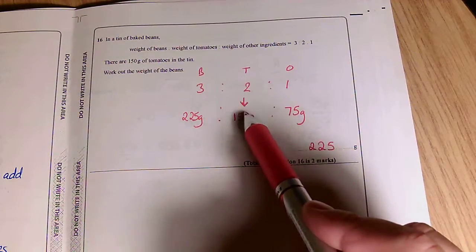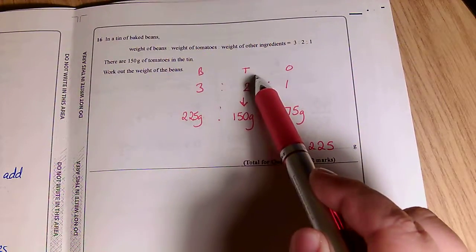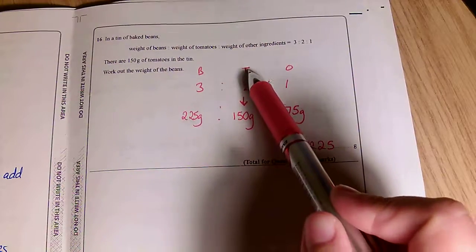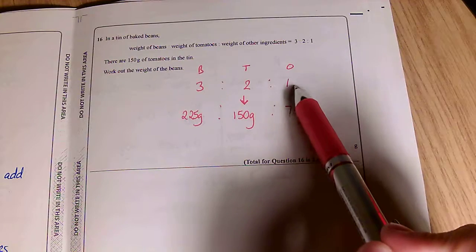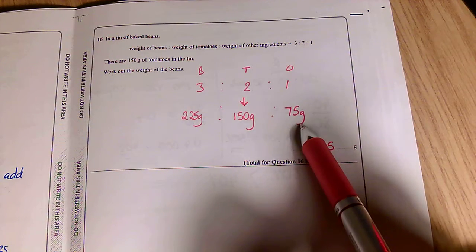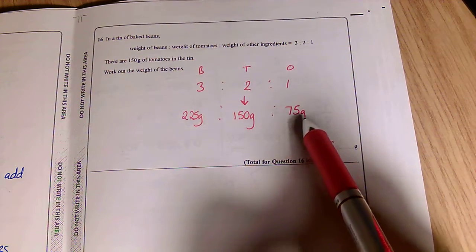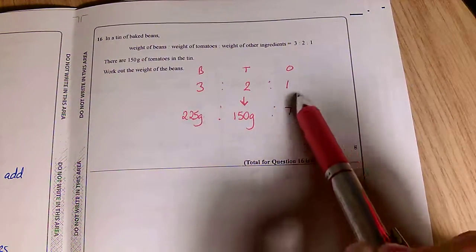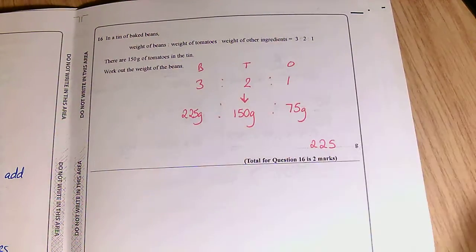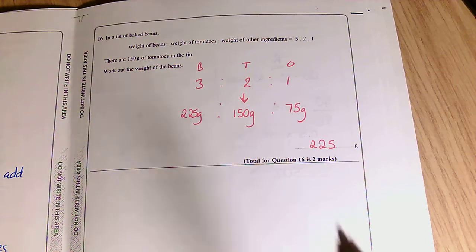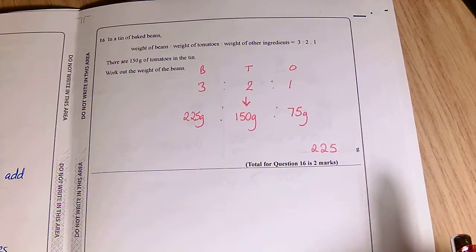Now I know that those two parts was 150 grams because it says 150 grams of tomatoes in the tin. 150 grams of tomatoes was 2 parts. Now if 2 parts is 150, I can work out that 1 part is half of that, which is 75. I can then work out that 3 parts is 3 times that 1 part. 75 times 3 is 225. My answer is 225 grams. 1 mark for saying this, 1 part. 2nd mark for finding 225.